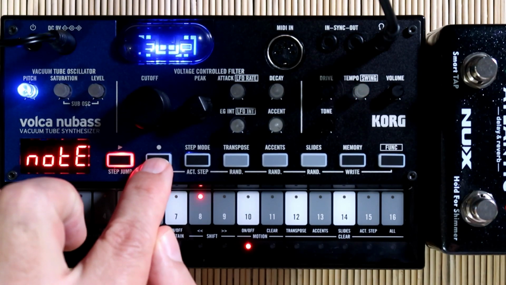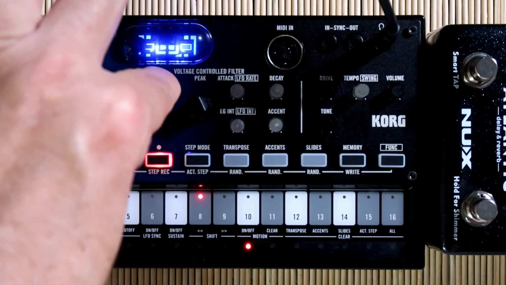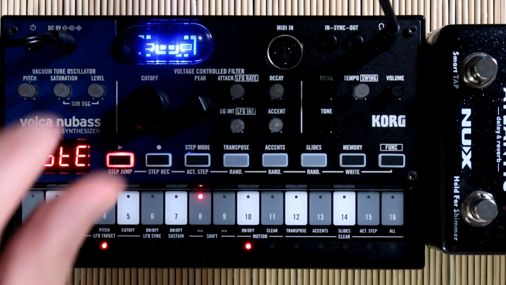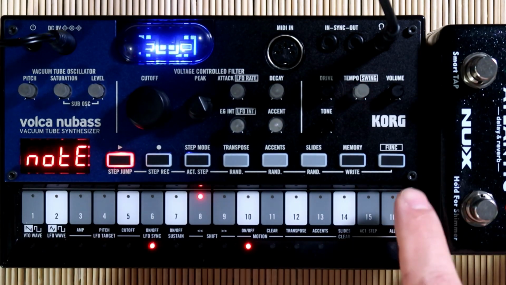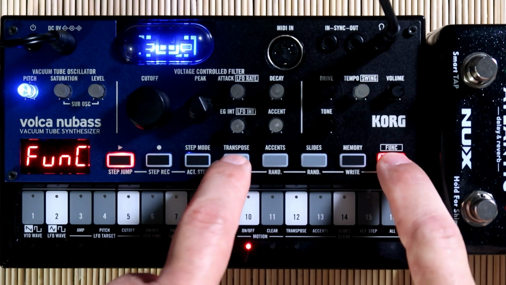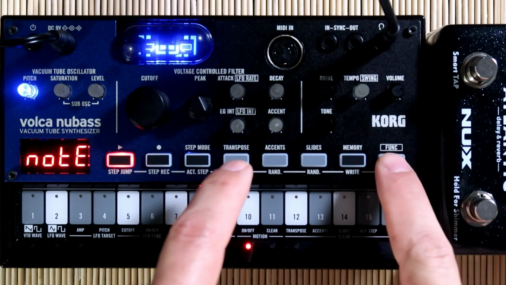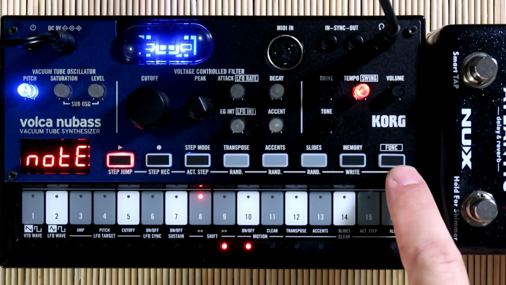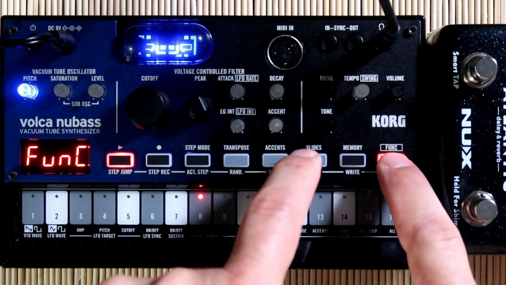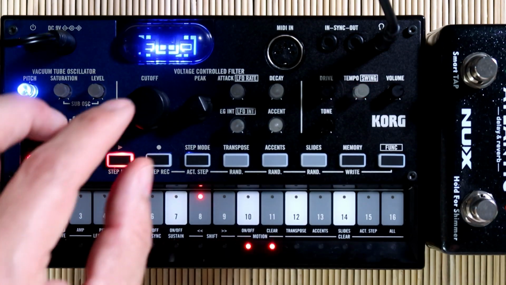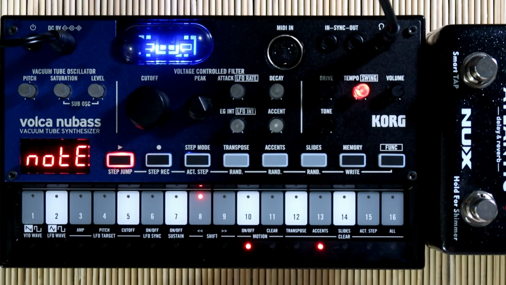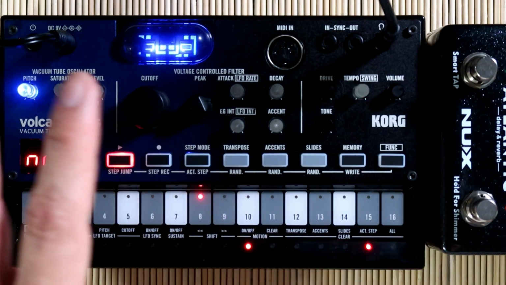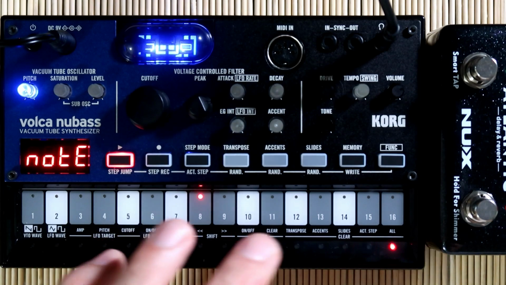Alright, so then we hit record, and so now we got the cutoff going on that. Then we're going to start adding in some transposes and some accents. And then some slides. I'm going to back the accent off a little bit. Okay, and so this is just an easy way to get something going.